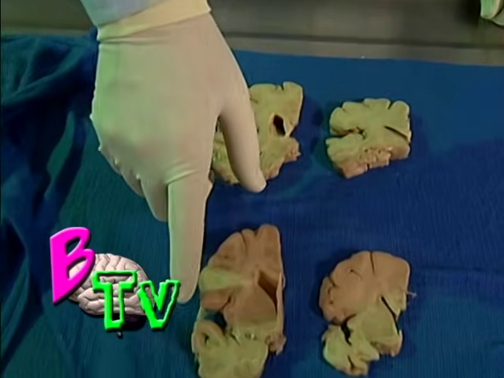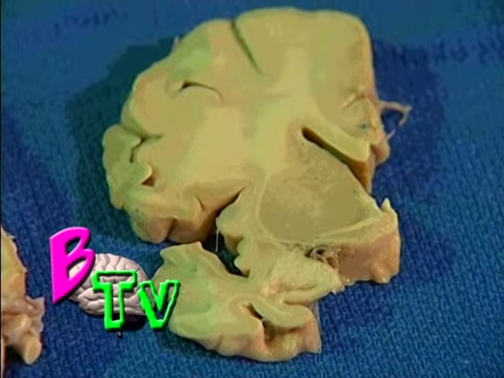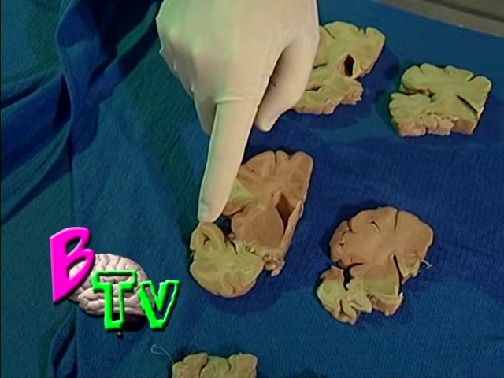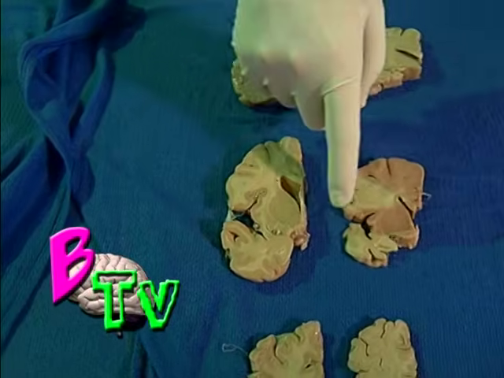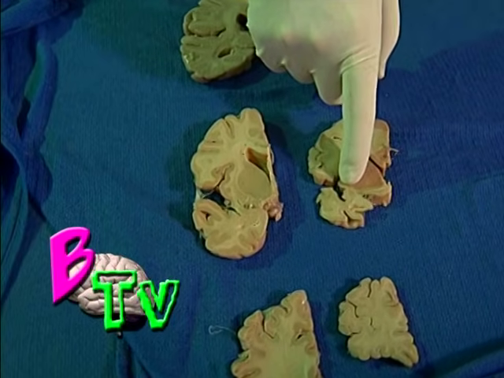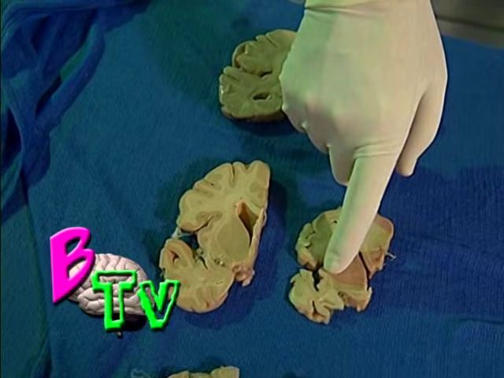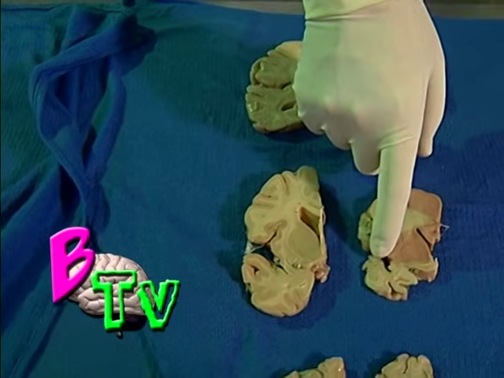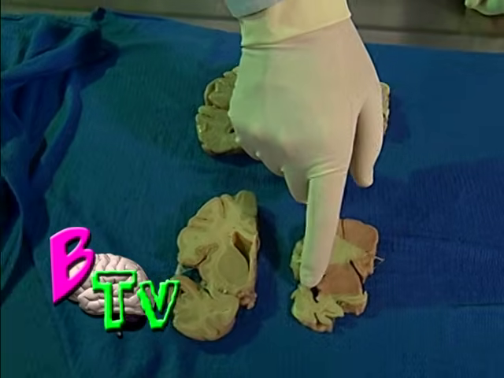Next, as we move down here, here's a normal brain, Alzheimer brain. This is the temporal lobe right here that's involved with communication. Notice how shrunken it is in the resident with Alzheimer's disease. This person would have trouble understanding the spoken word.